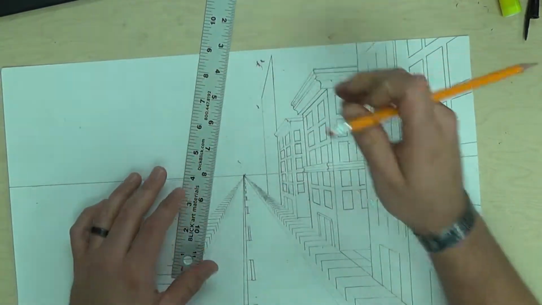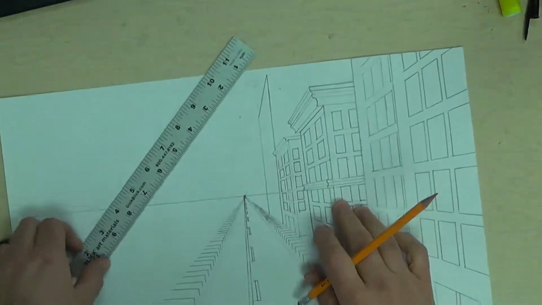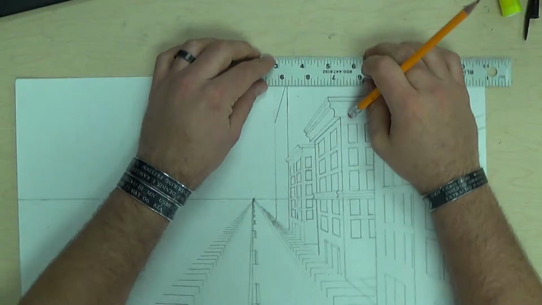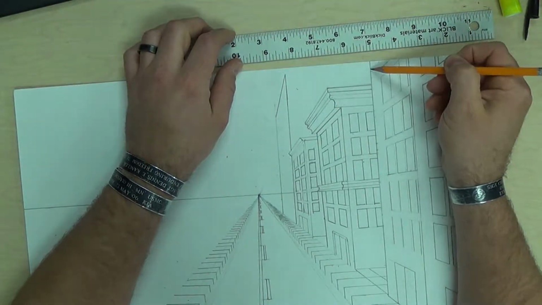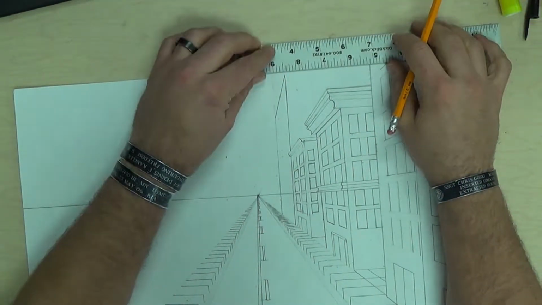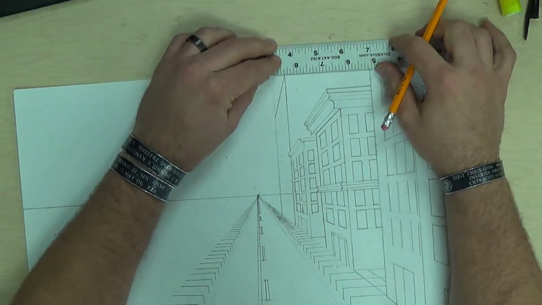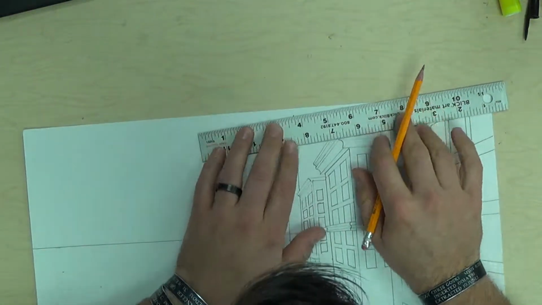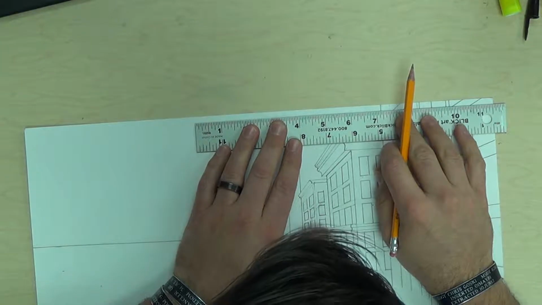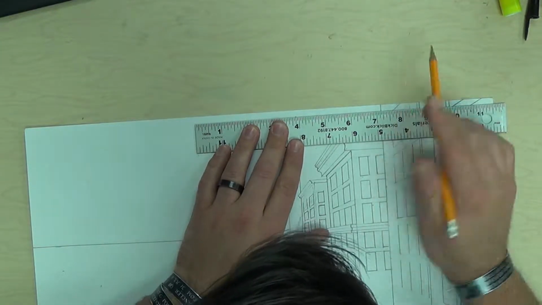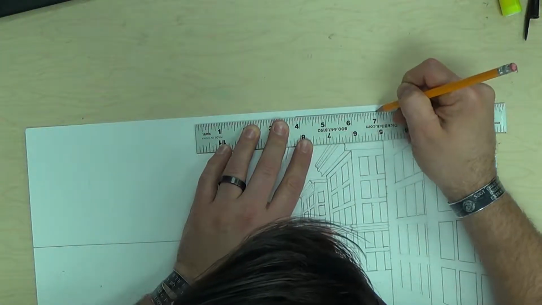I'm going to erase that extra bit of information, and I'm going to draw this building, and it's going to go all the way back till it goes over here. Remember, we're drawing it parallel to the horizon, which means it's also coincidentally parallel to the top of the paper. I kind of stumbled on my words there.